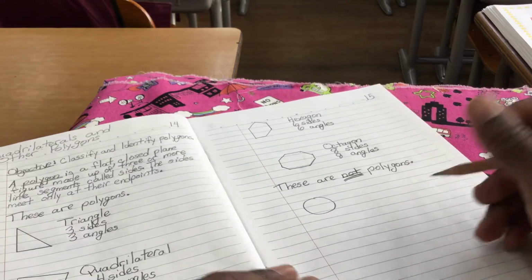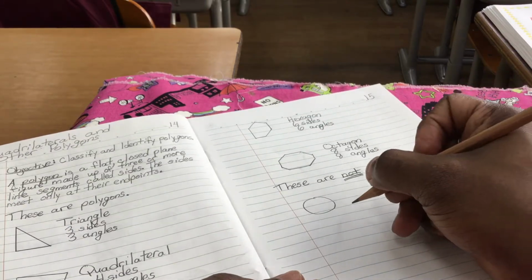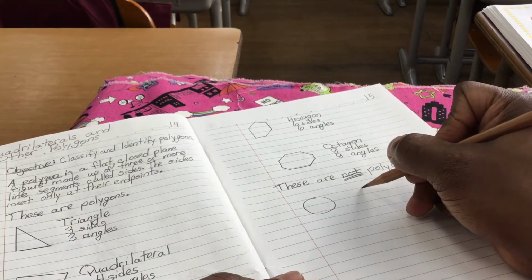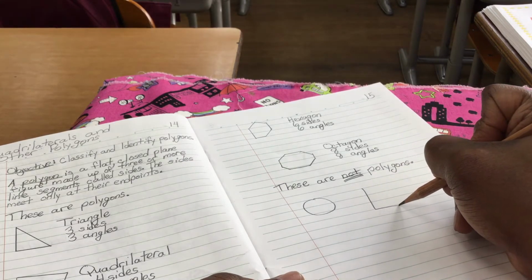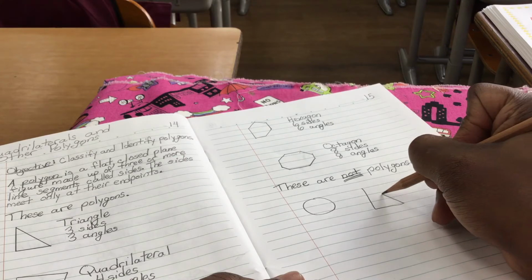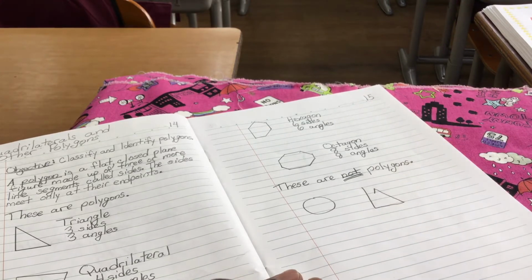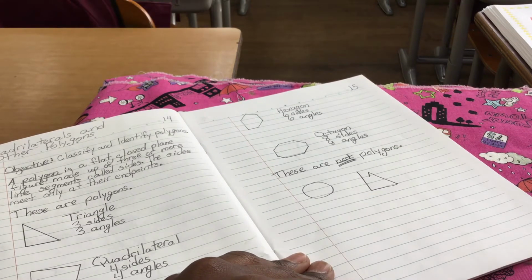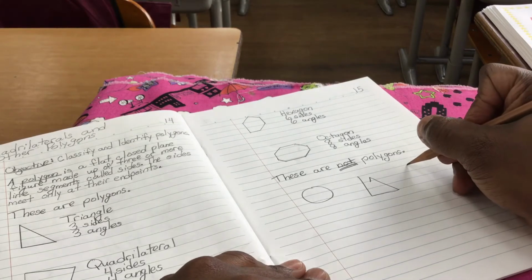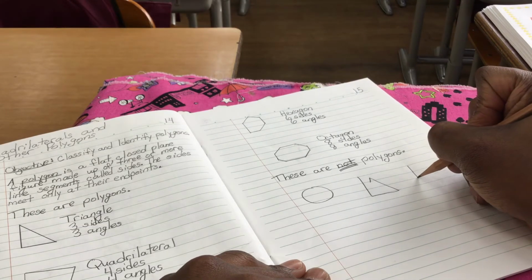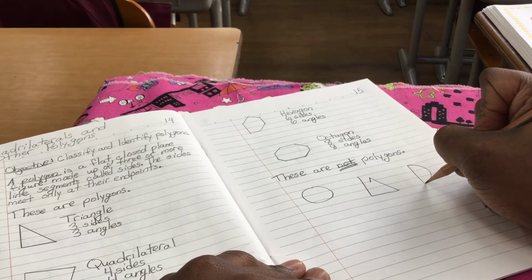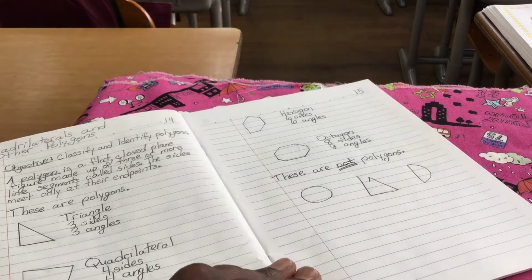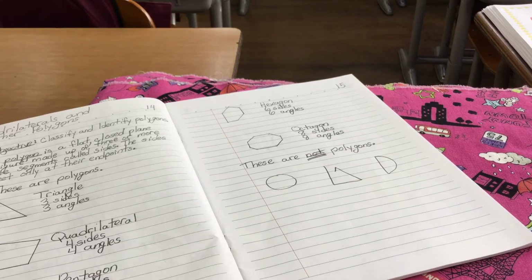A circle is not a polygon. This shape is not a polygon. This is not a polygon. Okay?